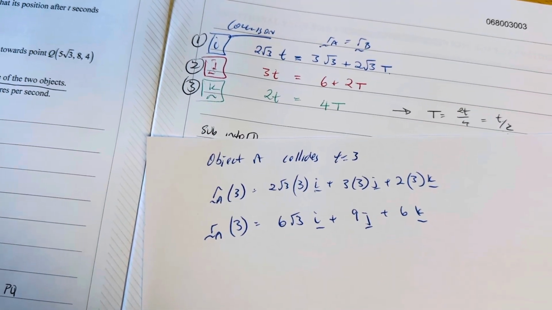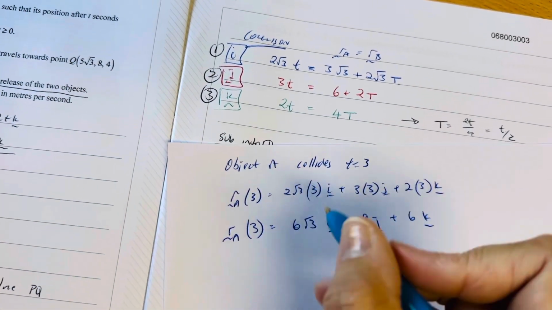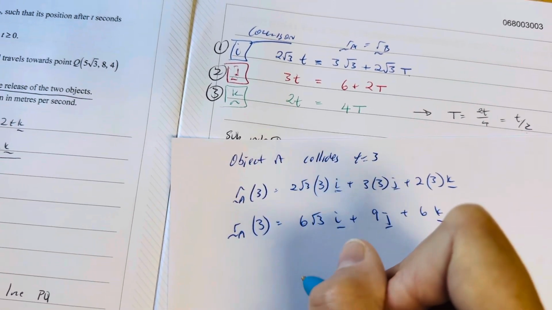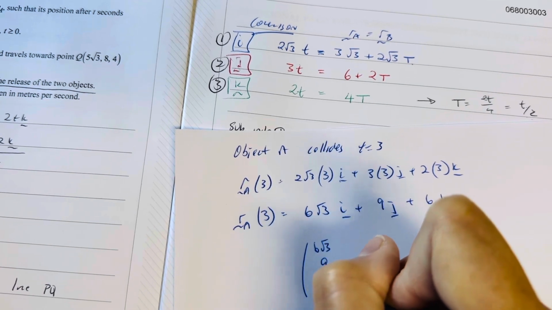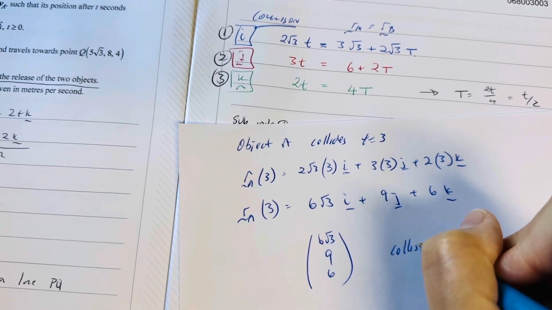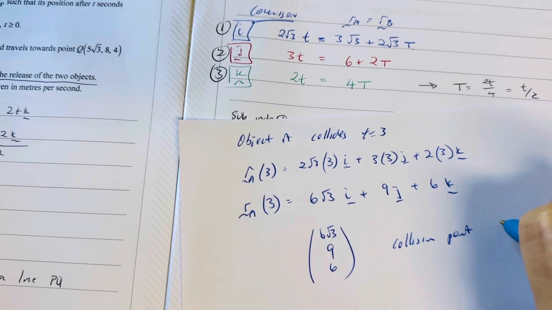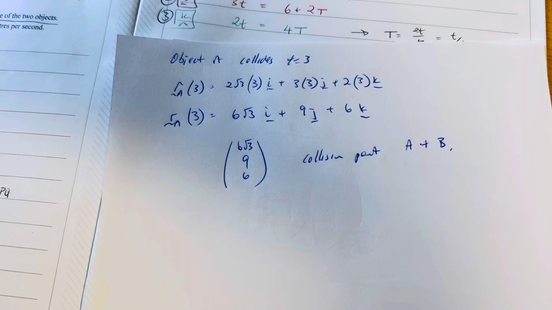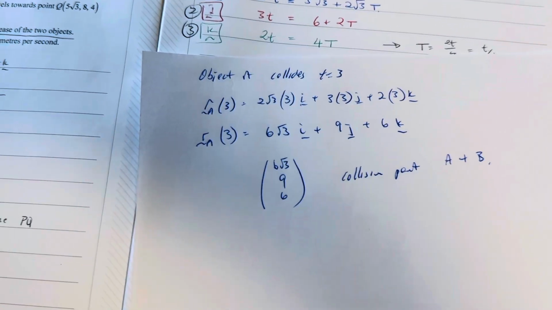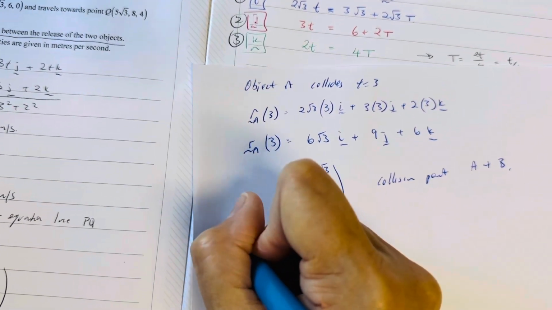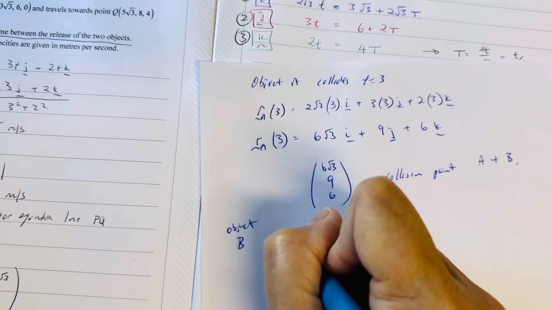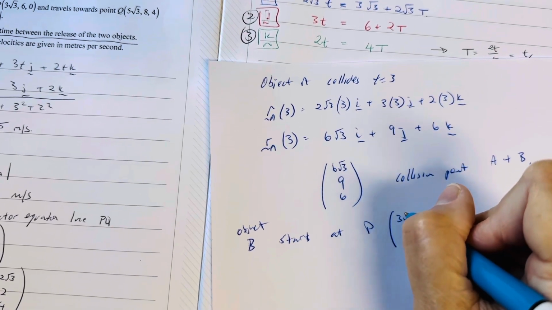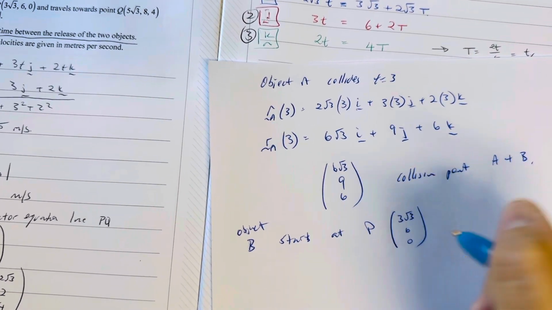Now, that's also going to be this point, (6 root 3, 9, 6), the collision point of A and B. So object B starts at P. Now P we know is (3 root 3, 6, 0).